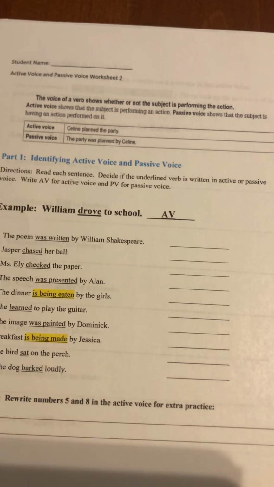Another reason why it's really important to know the difference between active voice and passive voice is because your teachers in English are gonna ask you to write in the active voice a lot. Most English teachers in academic writing prefer you to use the active voice and to minimize your use of passive voice. So when you hear your teachers talking about that, you'll know what it means as well. Okay. So let's go ahead and start this worksheet.